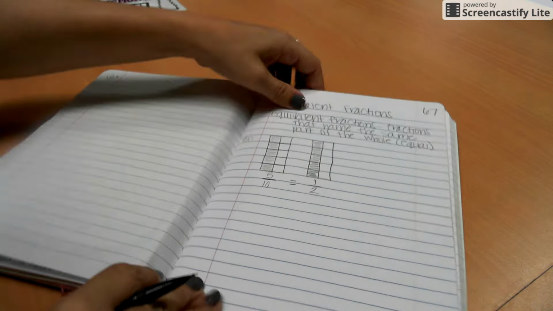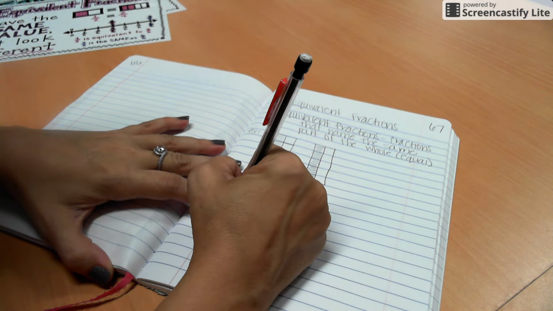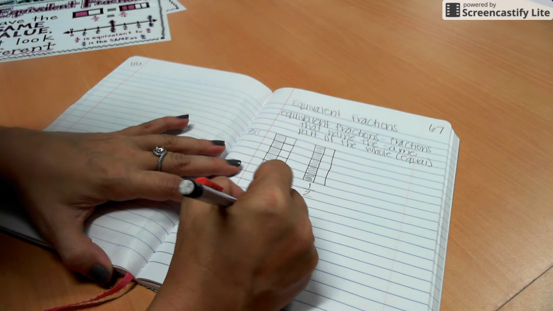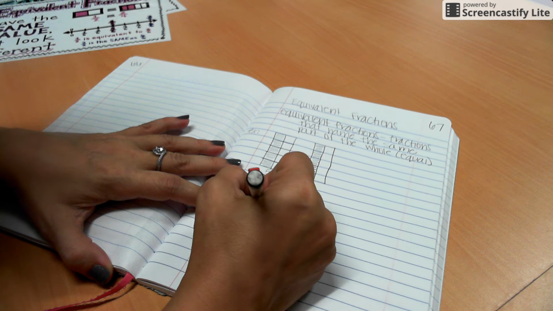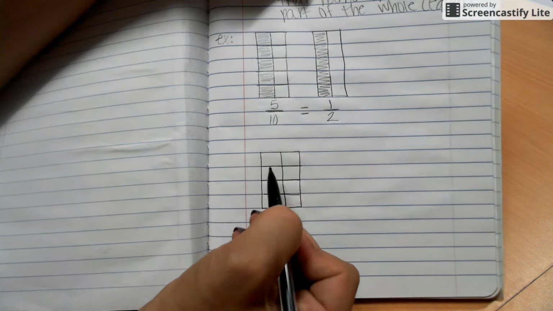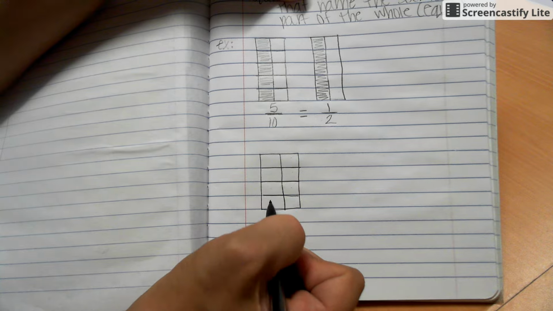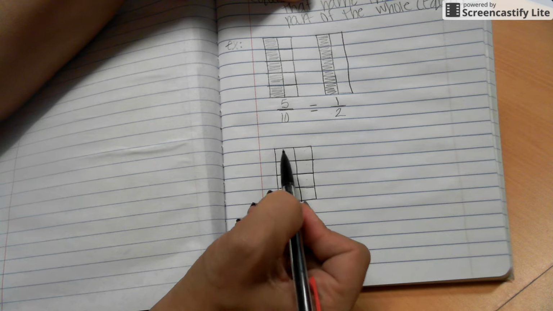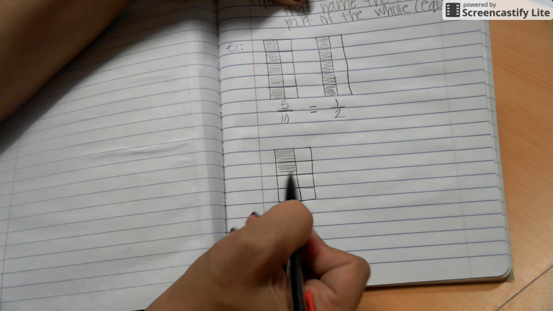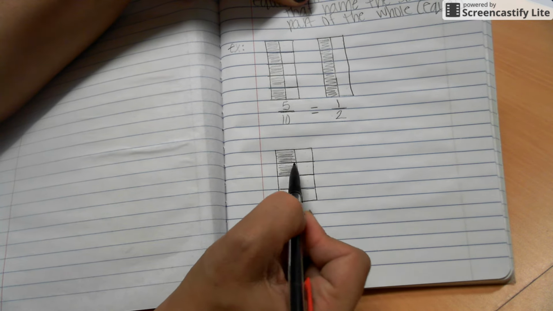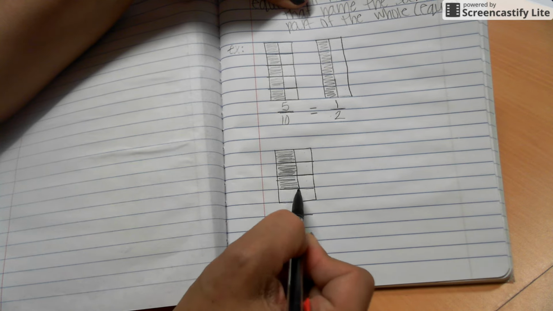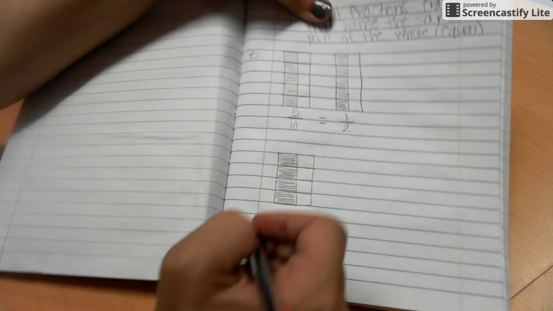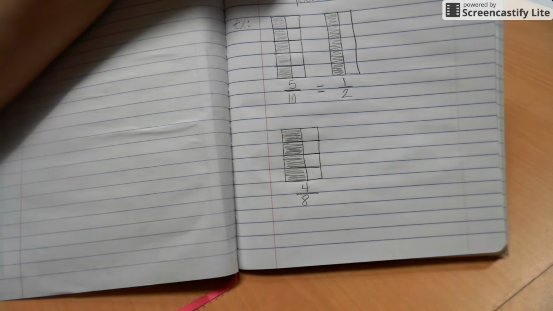Now we're going to do another one. This time, I have 1, 2, 3, 4, 5, 6, 7, 8 total pieces. I'm going to shade four of them. So that's 4/8.